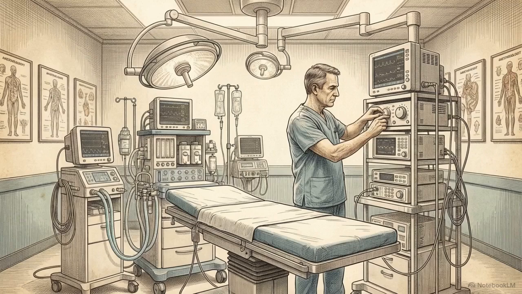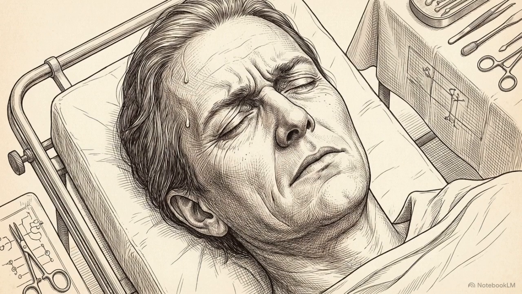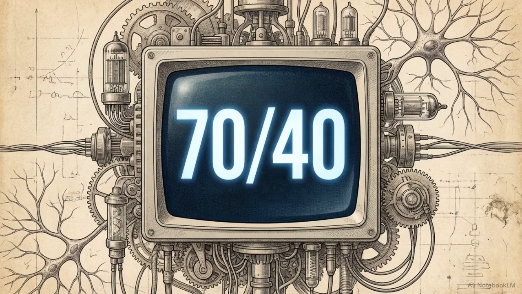In the operating room, the anesthesiologist walks a narrow physiological line. Deliver too little anesthetic, and the patient risks intraoperative awareness. Deliver too much, and the resulting hemodynamic instability can compromise perfusion to vital organs.